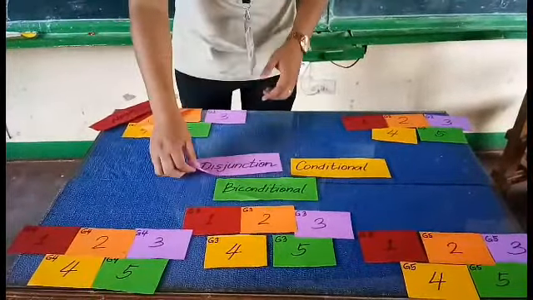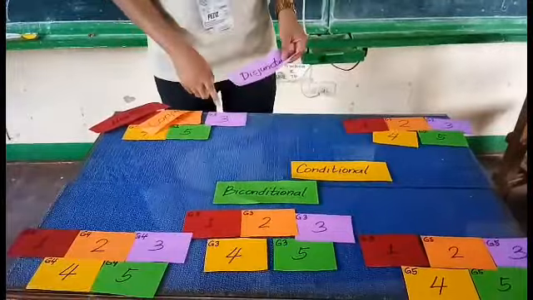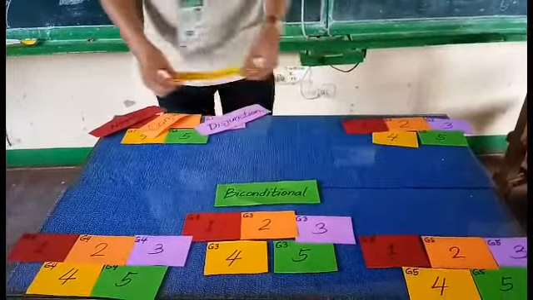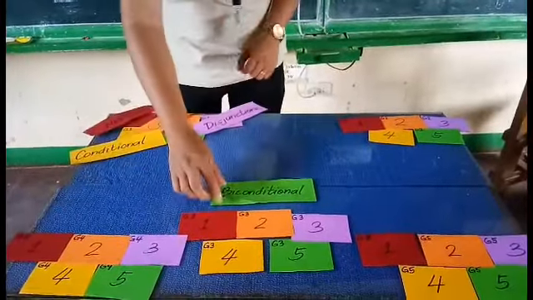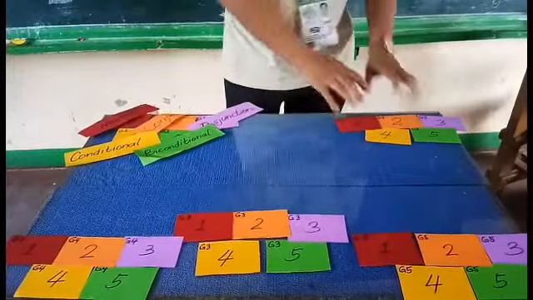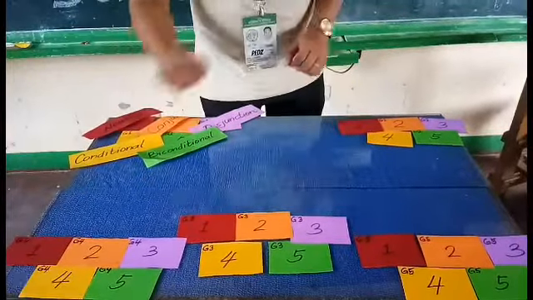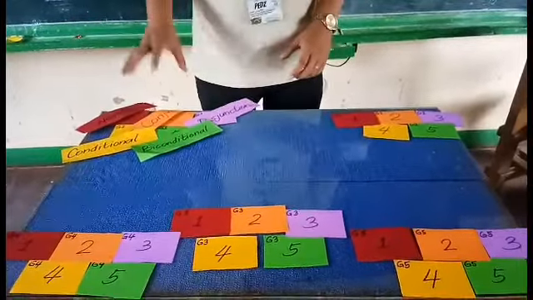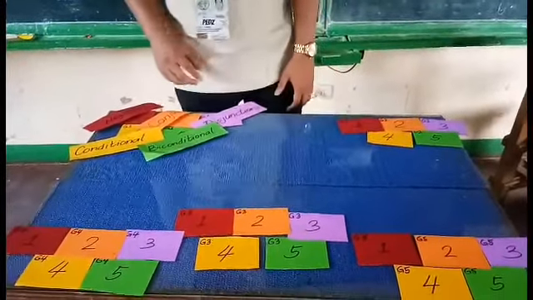Another assignment is given to student number 3, which is all about disjunction. Then student number 4 is about conditional, and student number 5 is all about biconditional. The same with group number 2, number 3, number 4, and number 5. They have their corresponding assignment all about the mathematical logical operators.